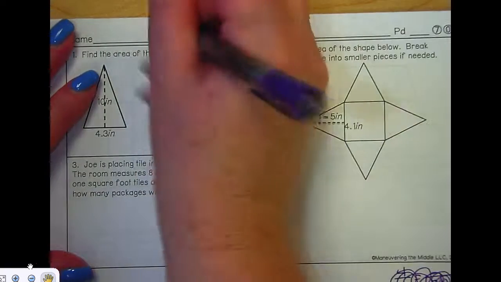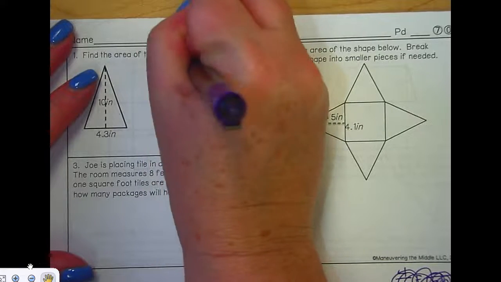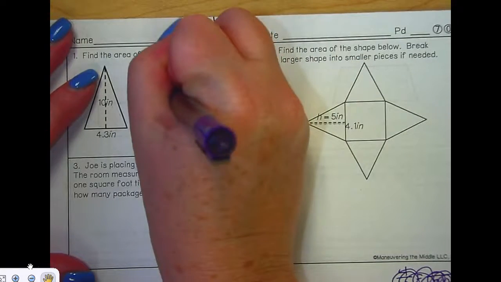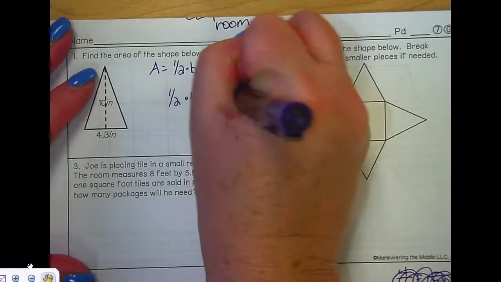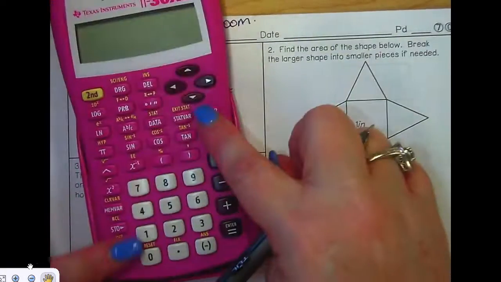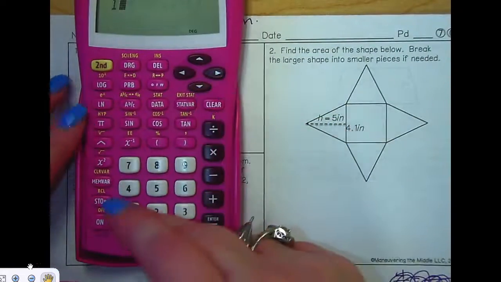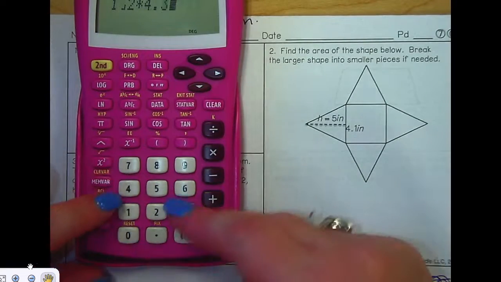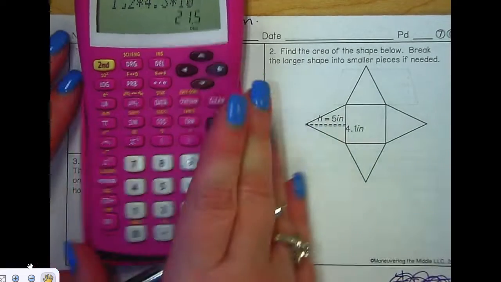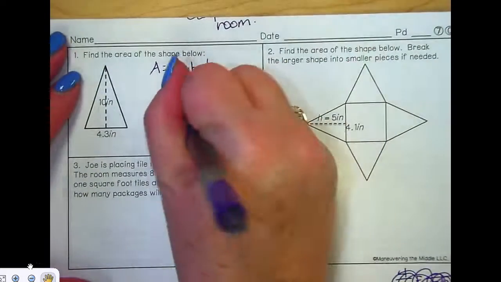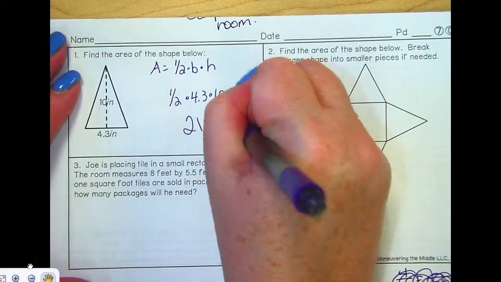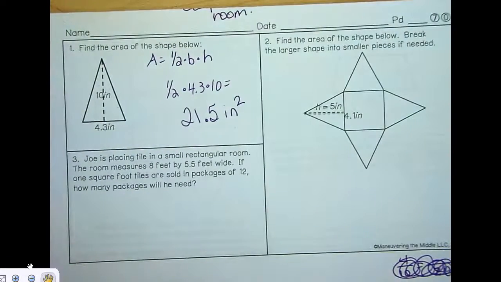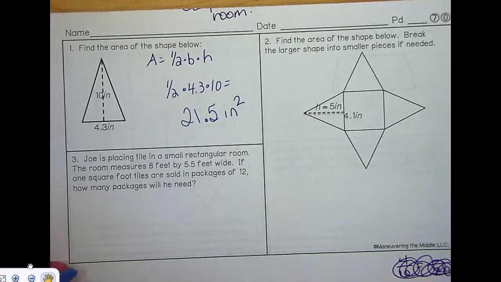Base times height divided by 2, or you could say 1/2 times base times height. So 1/2 times 4.3 times 10, and you get 21 5/10. What's our units? Inches squared. That's all there was to that problem. That is a 6th grade problem all day long.